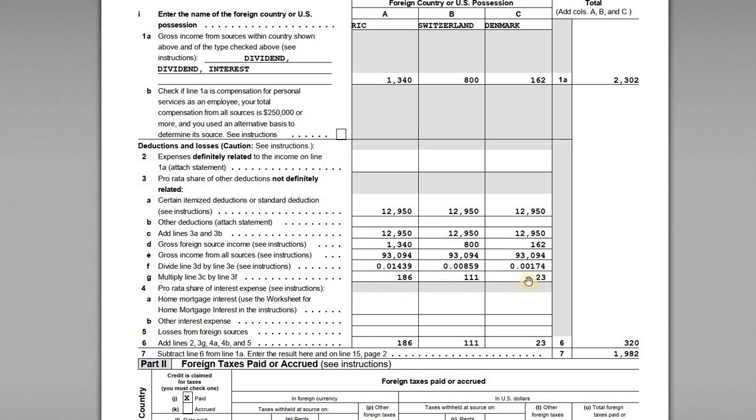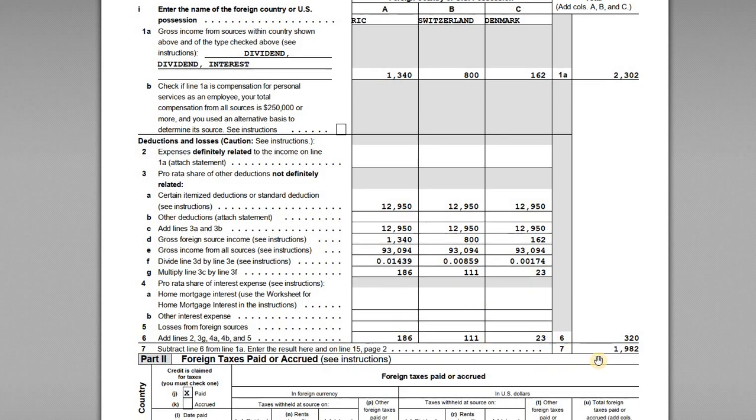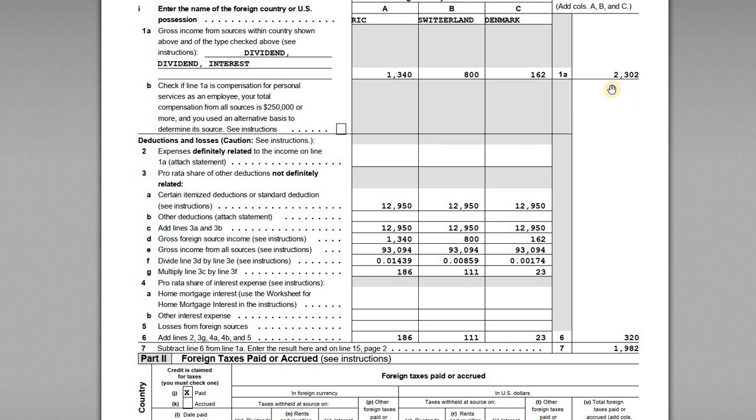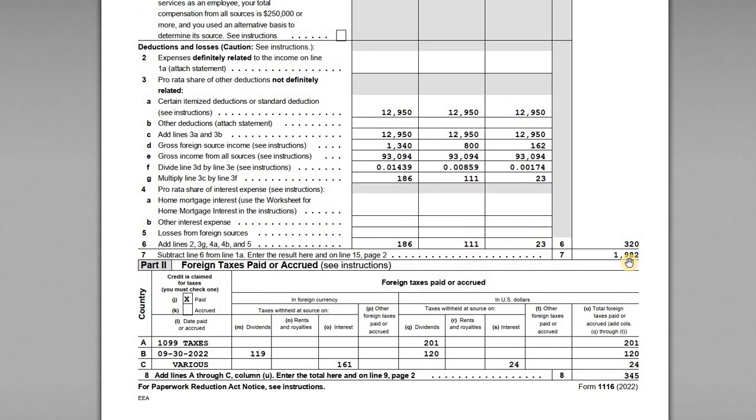And you do the same for each. Now, once those numbers are calculated, then you can do some subtraction here. So we've got the total foreign source income, 2302, minus the allocable expense, 320. Our net income from foreign sources is going to be 1982 for the rest of the worksheet.